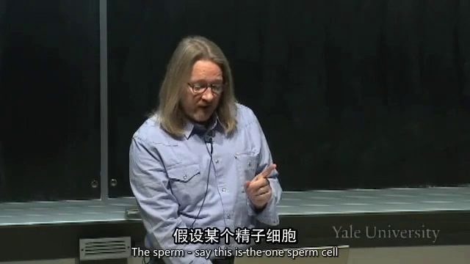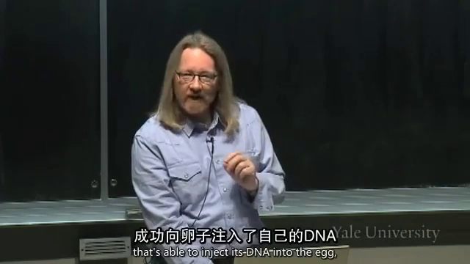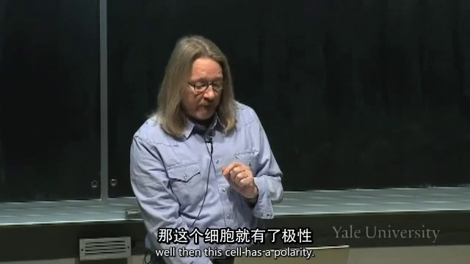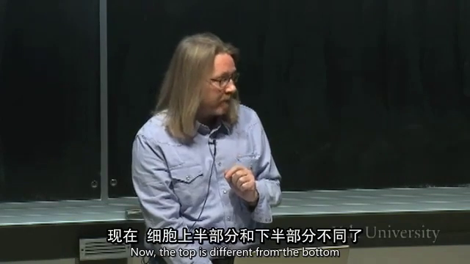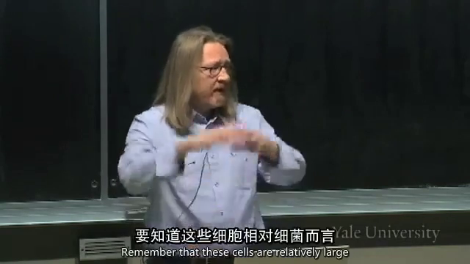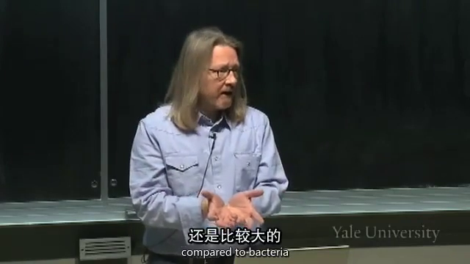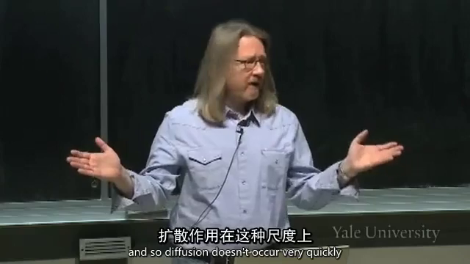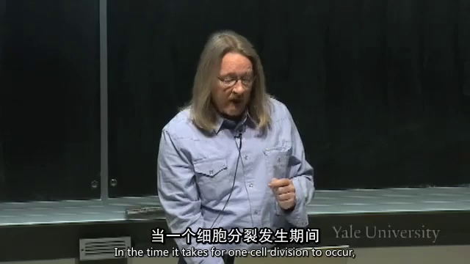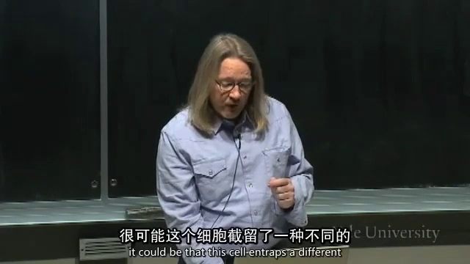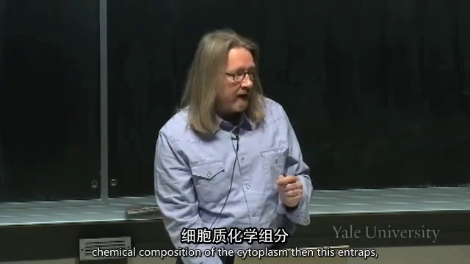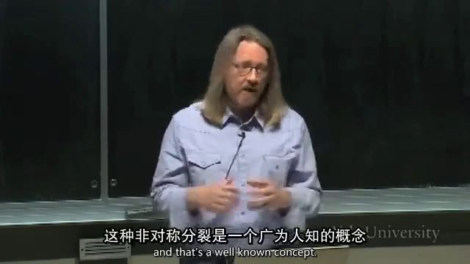Right? The sperm, say this is the one sperm cell that's able to inject its DNA into the egg. Well, then this cell has a polarity. Now, the top is different from the bottom because the sperm came in this side physically and not the other side. And remember that these cells are relatively large compared to bacteria. And so diffusion doesn't occur very quickly over this length scale. So in the time it takes for one cell division to occur, it could be that this cell entraps a different chemical composition of the cytoplasm than this entraps. And that's a well-known concept.